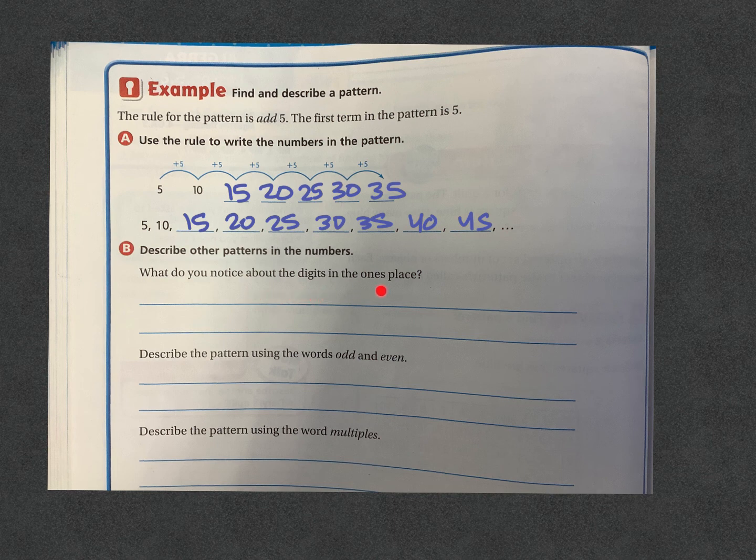What do you notice about the digits in the ones place? Well, let's take a look at the digits in the ones place. There's a 5 and a 0, and a 5 and a 0, and a 5 and a 0, and a 5 and a 0, and a 5. That's probably going to be a 0 and a 5 and a 0, right? The pattern is they are 5s and 0s. And they're fives and zeros alternating.